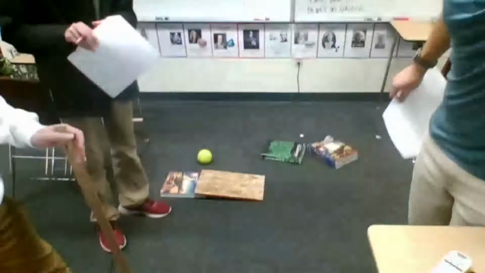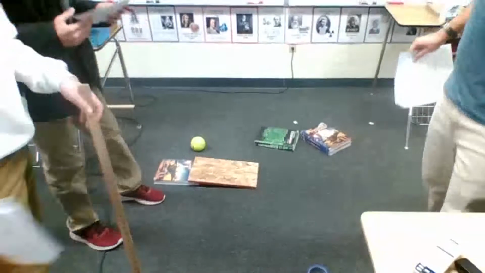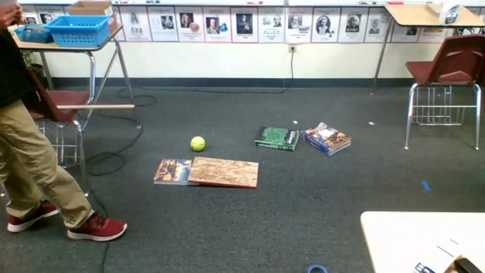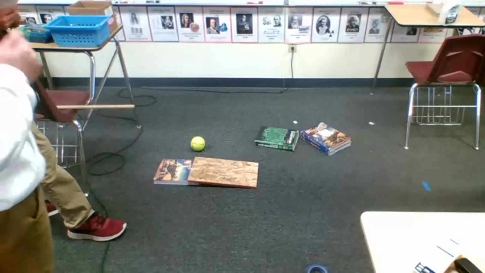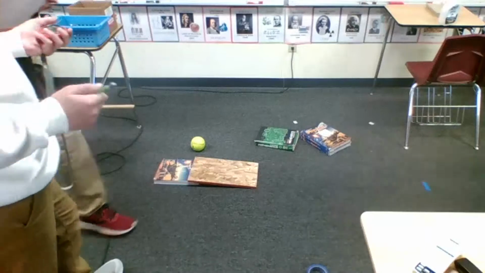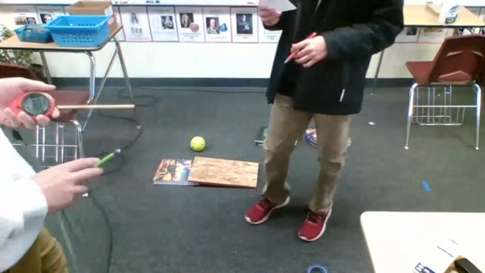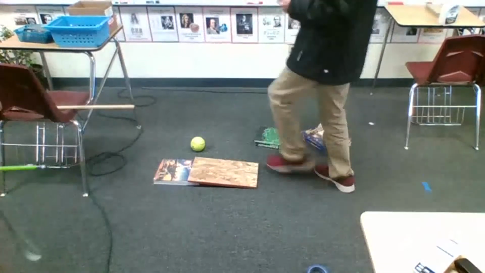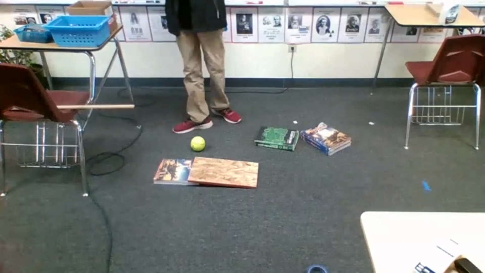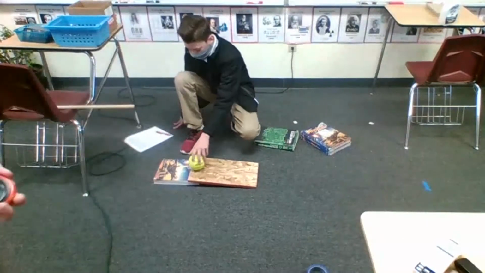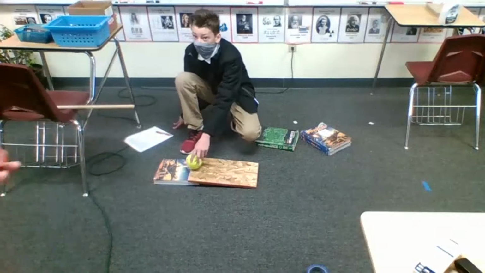So I'm going to let these guys go ahead and take it away. Make sure you're being nice and loud and communicating your results and what you're doing with the camera. I'm going to roll the ball down the ramp, and we're going to see how much time it took. So basically, we have the distance, then we're getting the time it takes, and then with that we can calculate the speed because we know distance over time equals speed.